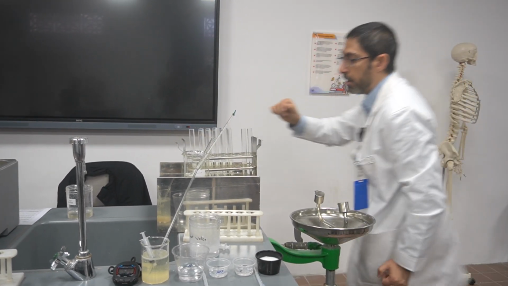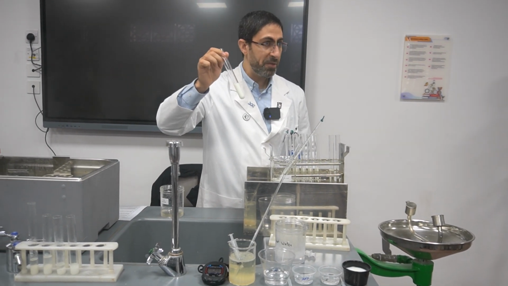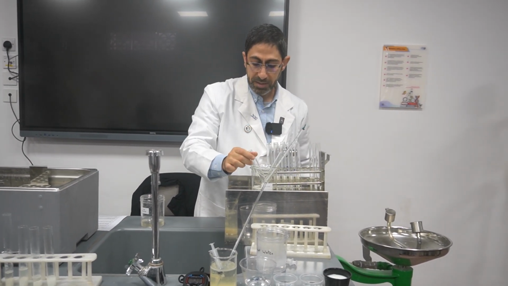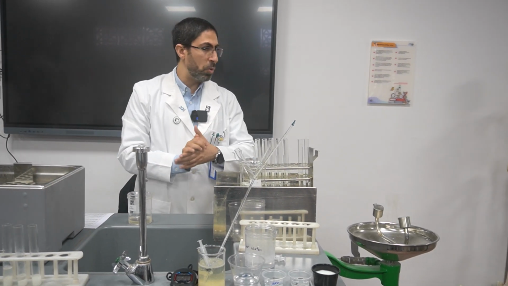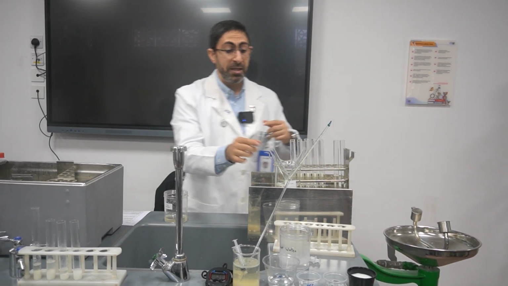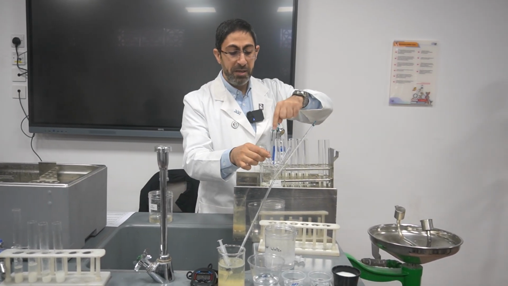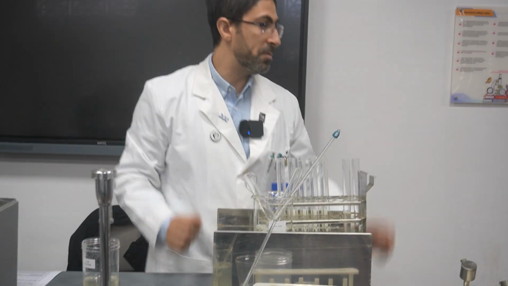And here I have 10 centimeters cubed of the powdered milk, 3% casein. I have to keep it in this water bath for about 10 minutes to equilibrate the temperature, to be sure that the temperature of the milk and the temperature of the enzyme are equal, have the same starting point.